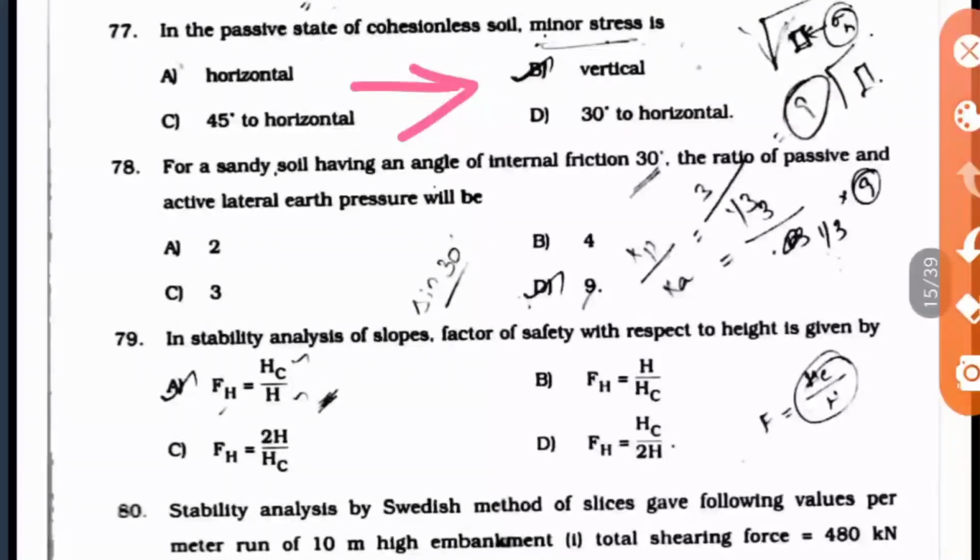So the retaining wall acts towards the soil and the failure is called compression. This is what happens in the passive state. When the horizontal reaction is more, the vertical reaction is actually lesser. Here they have asked the minor stress, so obviously in the vertical direction the stress will be very low. So option B is the right answer.